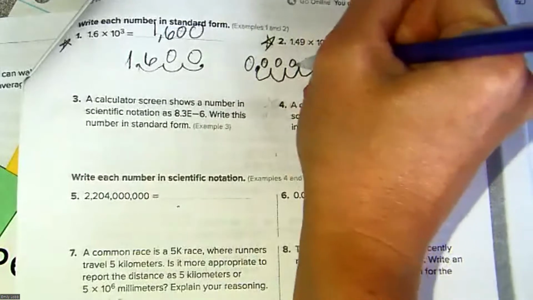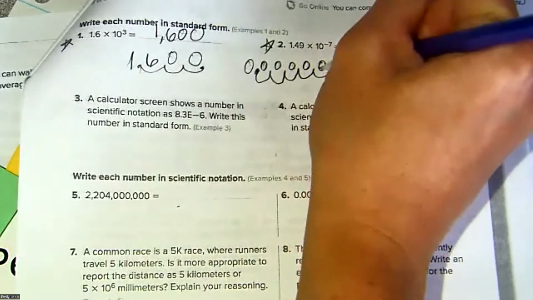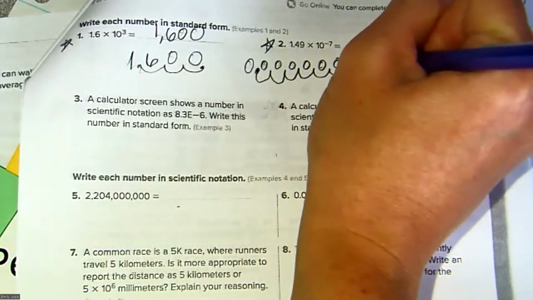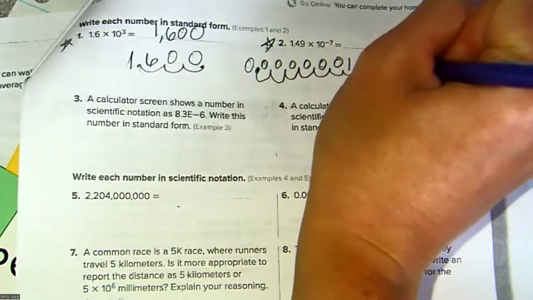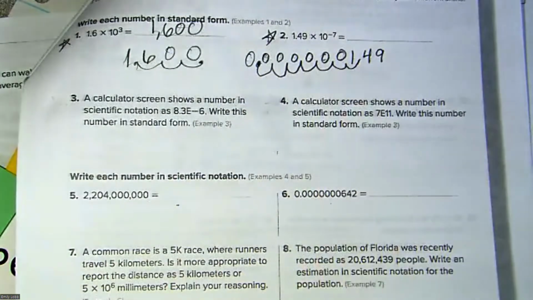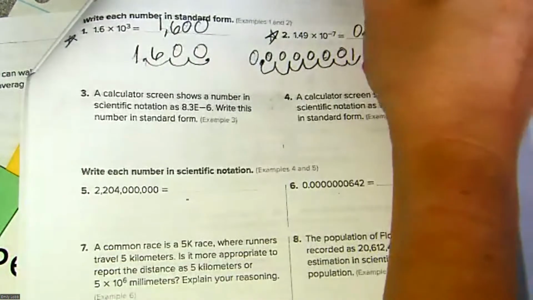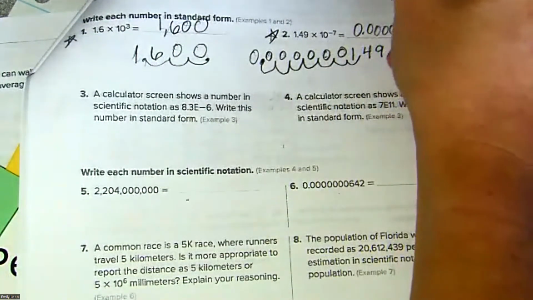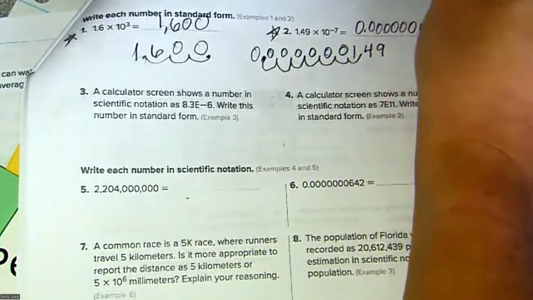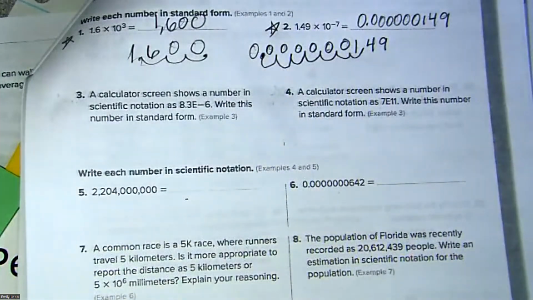So tens, hundreds, thousands, 10,000s, 100,000s, millions, 10 millions, 100 millions, billions. 149 billions. That's crazy town. So you could rewrite it a little more neatly. 1, 2, 3, 4, 5, 6, 1, 4, 9.